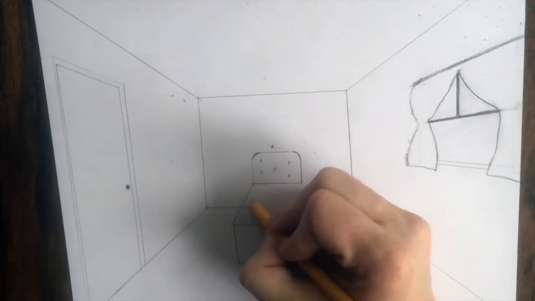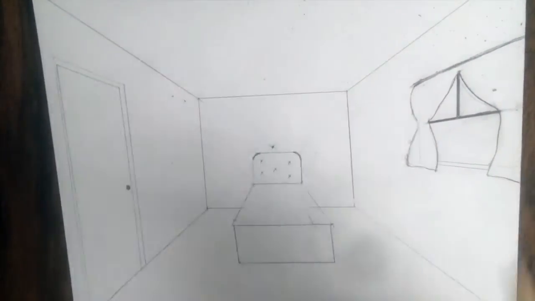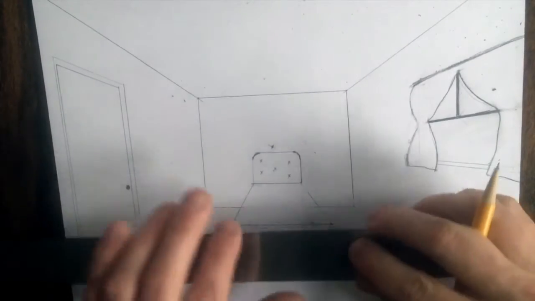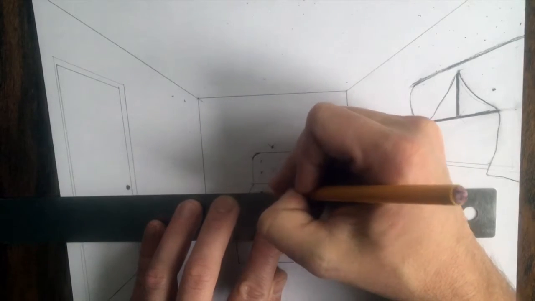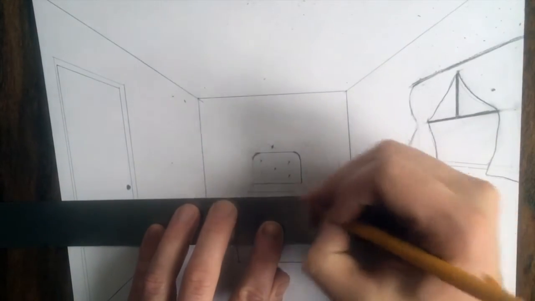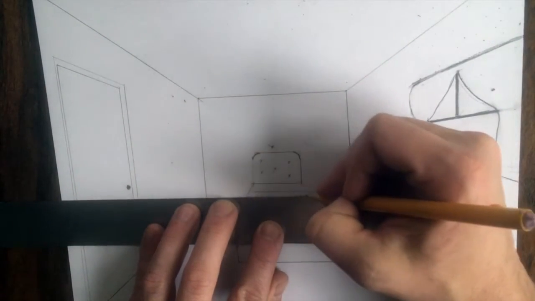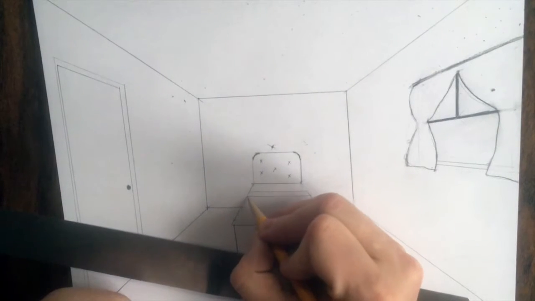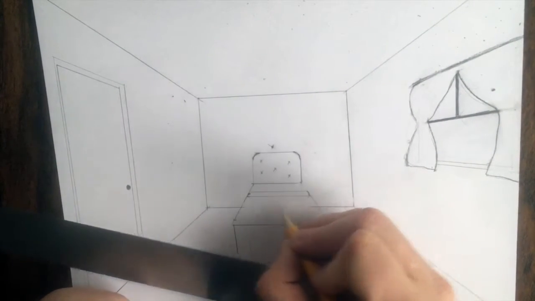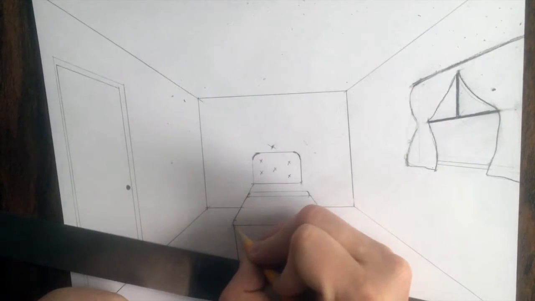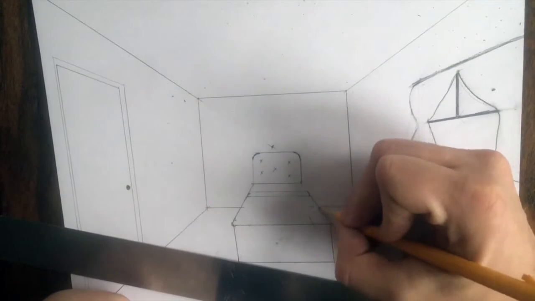We can even do things like create that little fold that can sometimes happen. And again, you can soften it by rounding out these edges. Soften the bed by rounding out the edges.